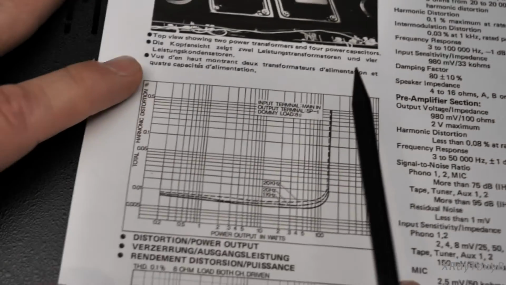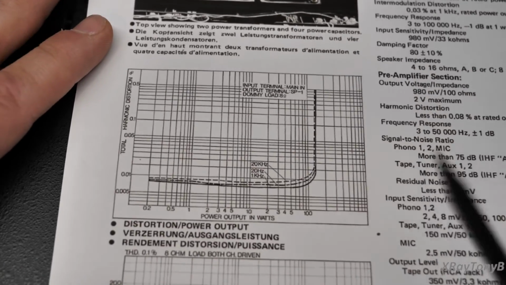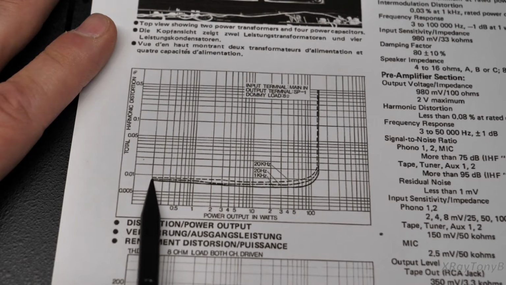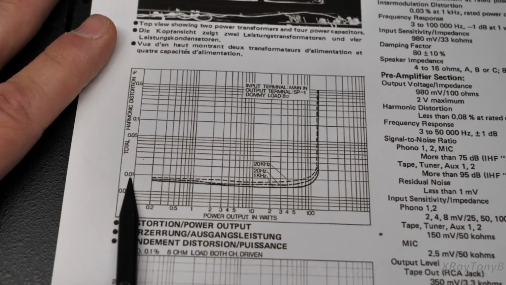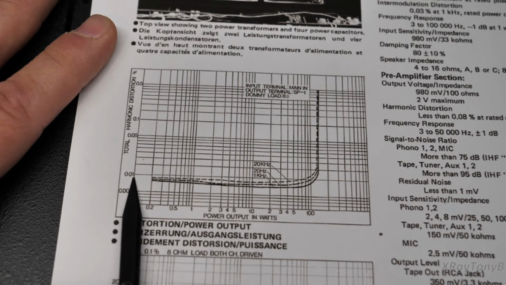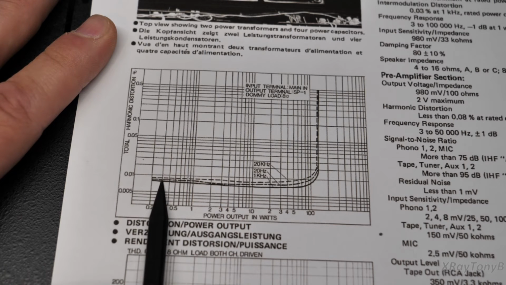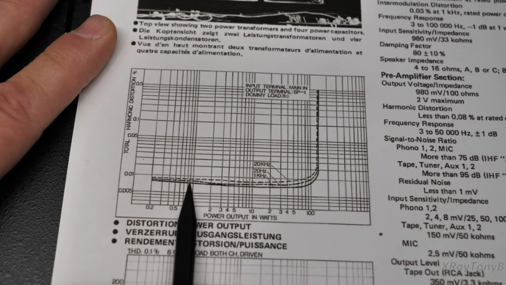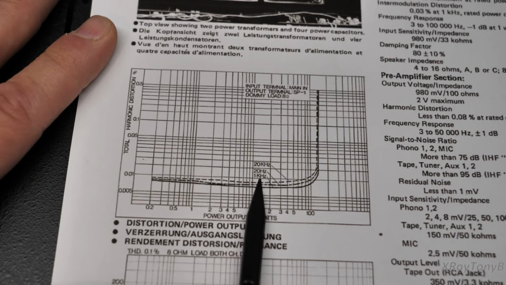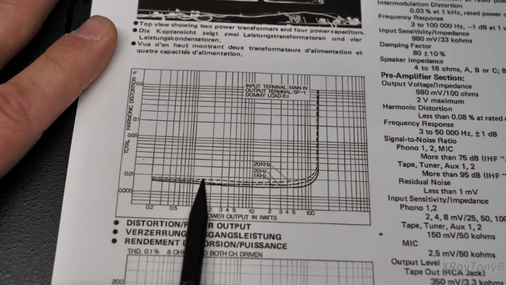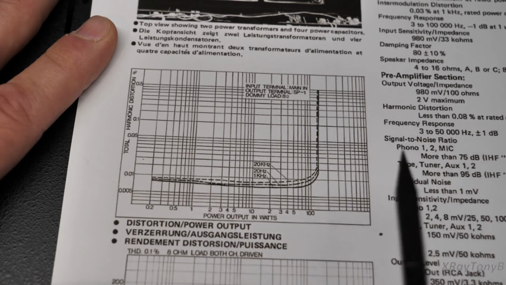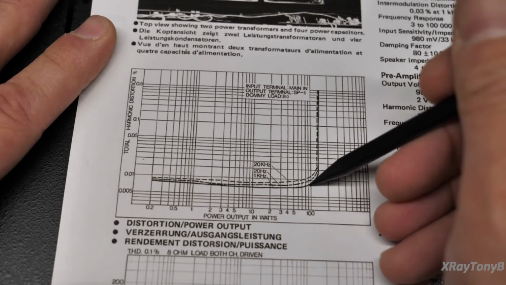And they actually were kind enough to give us the actual distortion chart, and you can see we should be in that 0.01% range, below 0.01%, all the way from 20 hertz, 1 kilohertz, and 20 kilohertz. You can see they track all the way up. This is a logarithmic chart, all the way up until you're getting very close to your rated power.